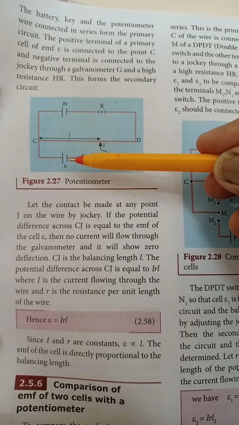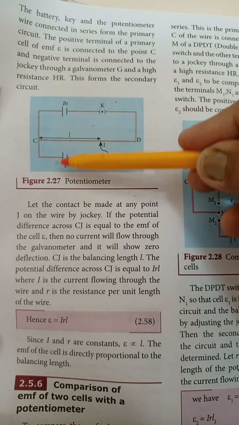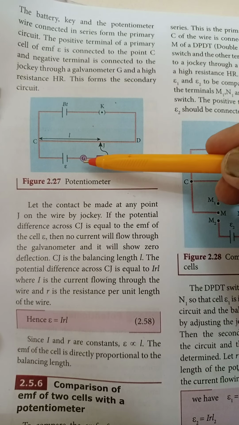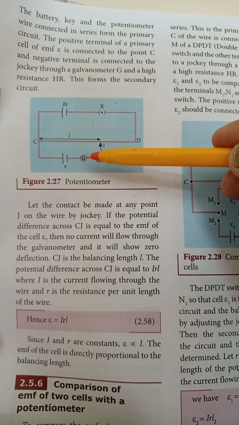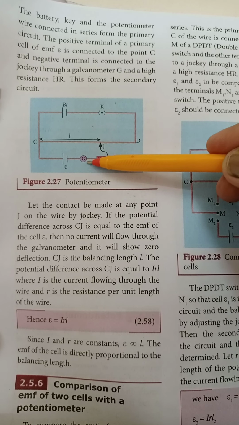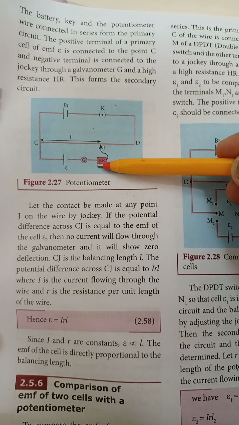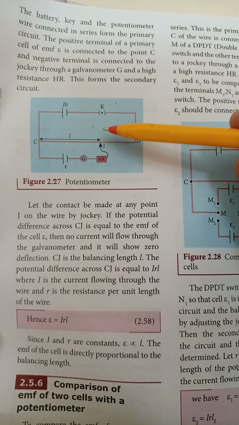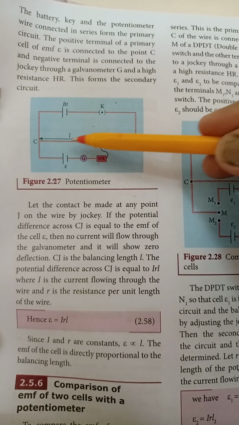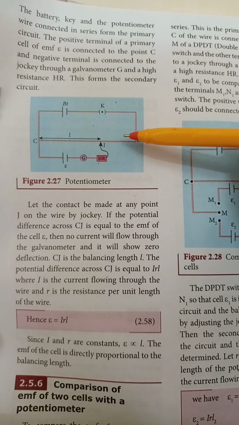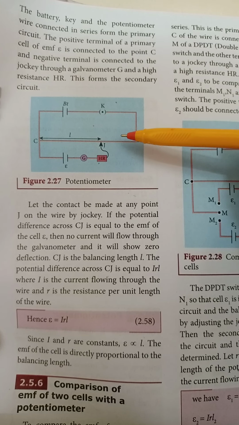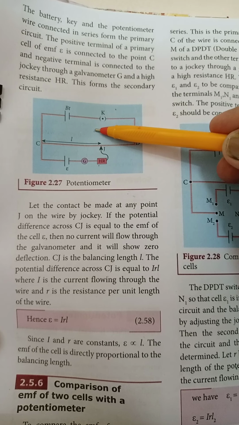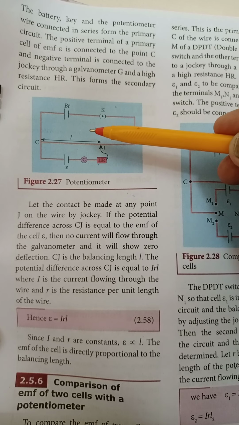A cell of EMF E is connected to the end C. The negative terminal of the cell E is connected to the galvanometer. The other end of the galvanometer is connected to the high resistance. The other end of the high resistance is connected to the metal jockey. So the metal jockey can be made to move on any portion of the potentiometer wire. This circuit forms the secondary circuit, and the circuit having the battery forms the primary circuit.